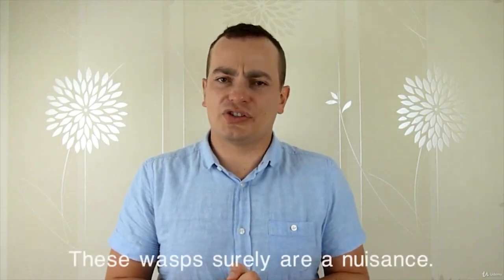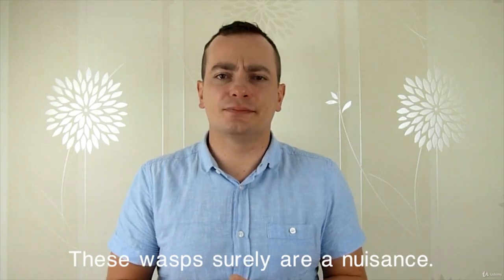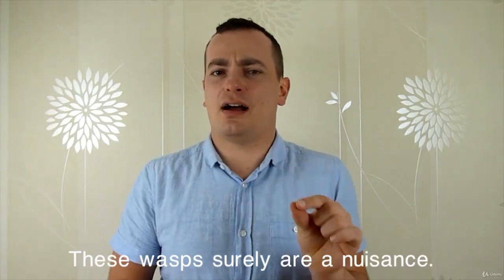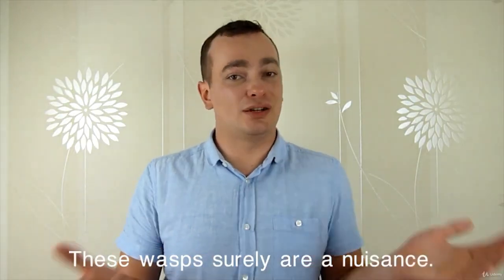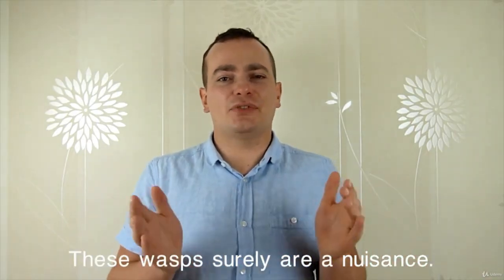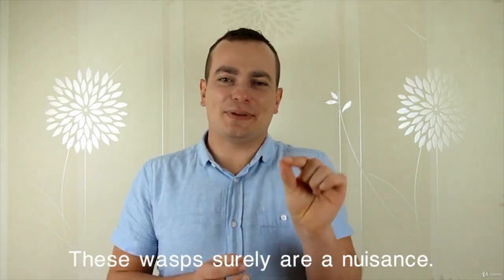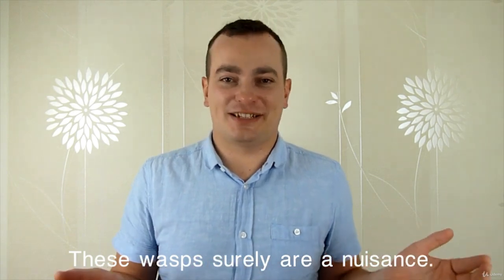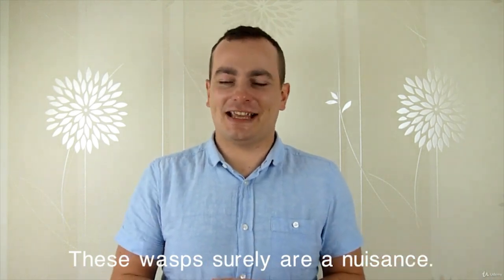Now in this exercise, you'll notice that some of the vowels are not what the correct sounds would appear to be. The expression is this: these wasps surely are a nuisance. So, wasps. Now this word is quite hard because you have the O when it looks like it should be A, but O is the correct pronunciation. And then you've got sps. So S-P-S, wasps.